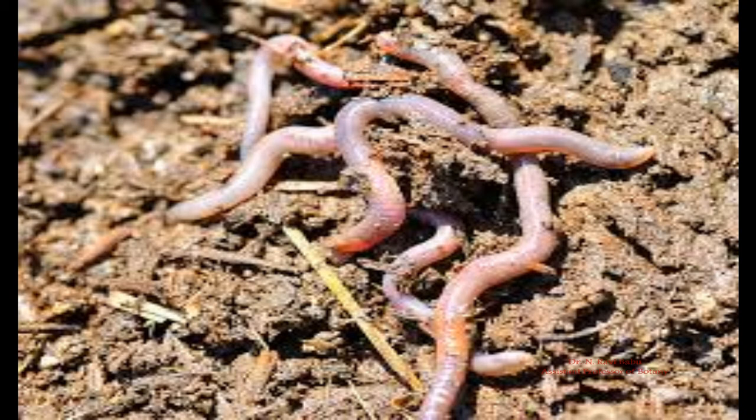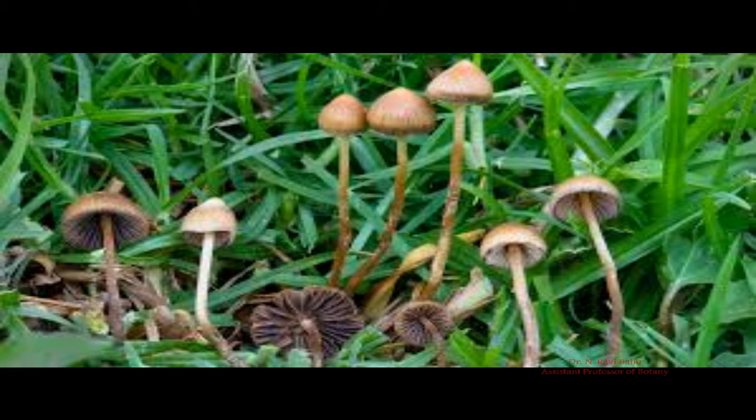Mushrooms, examples like yellow fungus, generally help in decay of the organic matter.